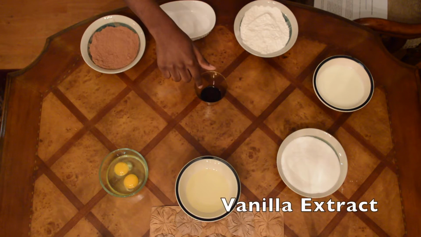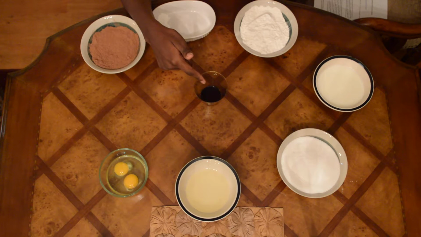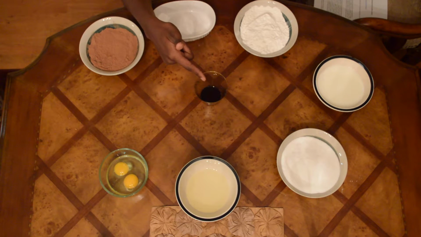Right here we have our vanilla extract, and what it does is it just adds flavor to the cake. It's an optional ingredient, and you won't see it in every single recipe, but in our case, it's going to be used.